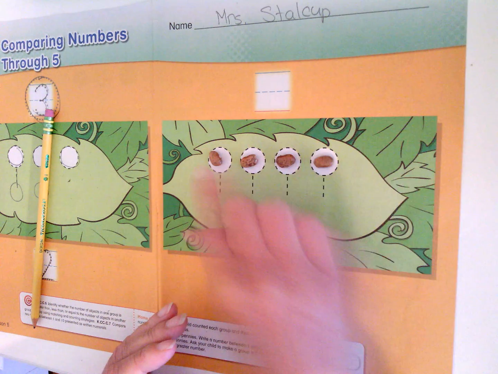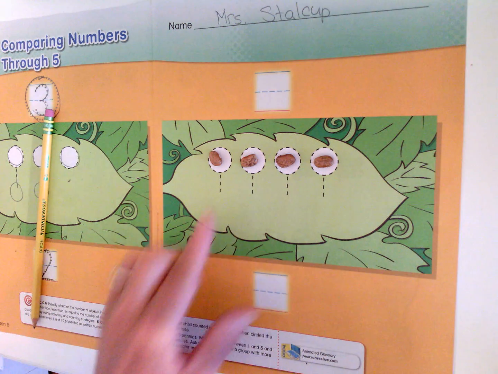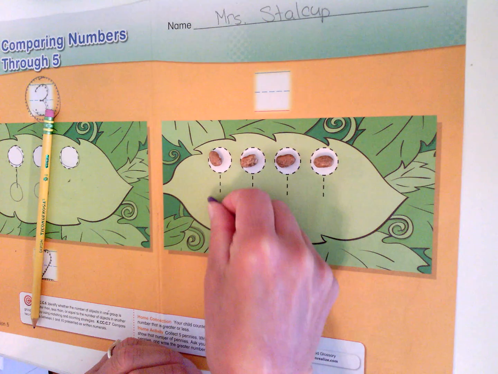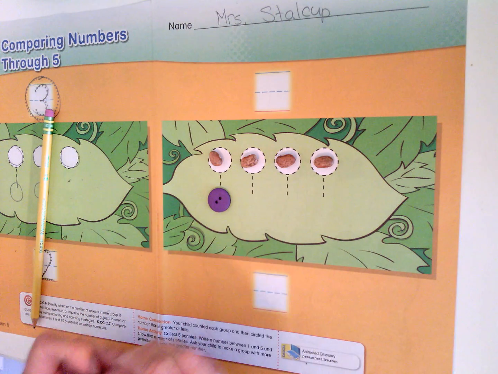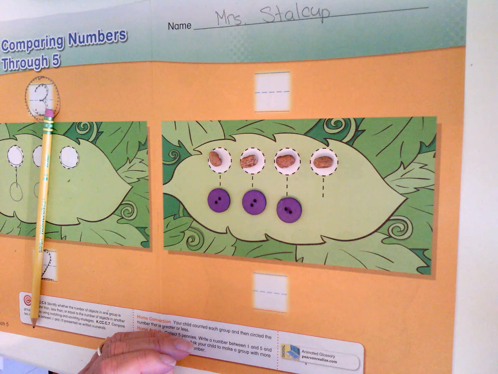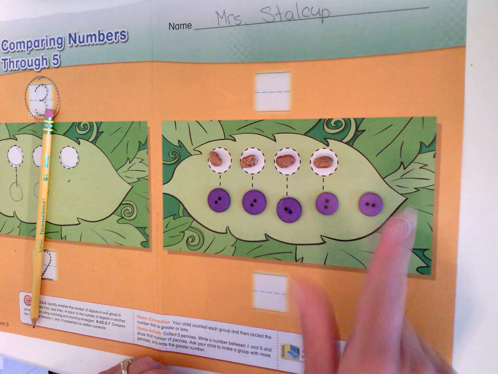On the bottom, we are going to put 5. So let's count together as we place our counters. 1, 2, 3, 4, 5. Can you tell which group has the most? If you said buttons, you are correct. There we have the most buttons.